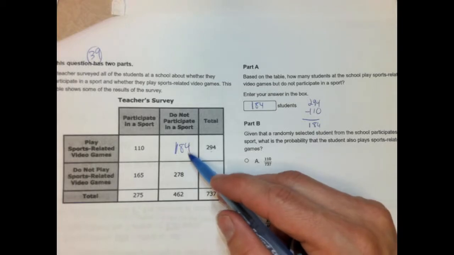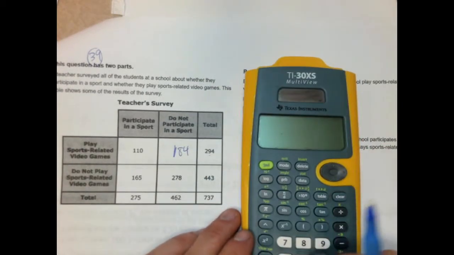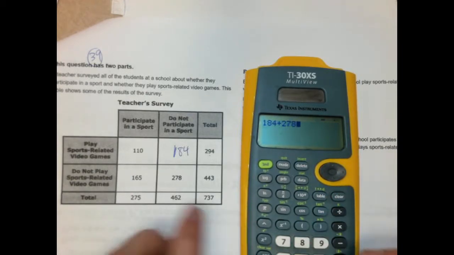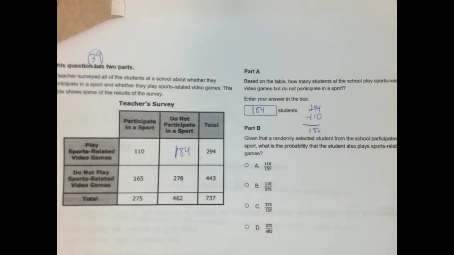And that should work here. Let's add these together. Where's my calculator? I'm a little lazy right now. 184 plus 278. This should equal 462. It does. We're good. Okay.